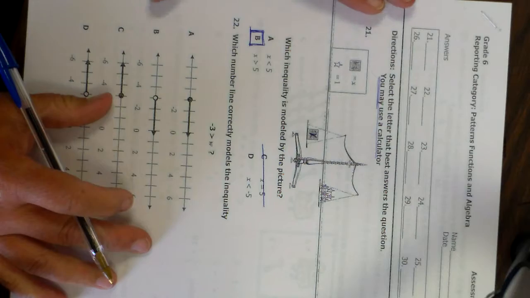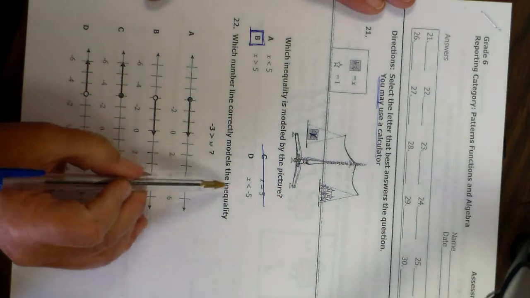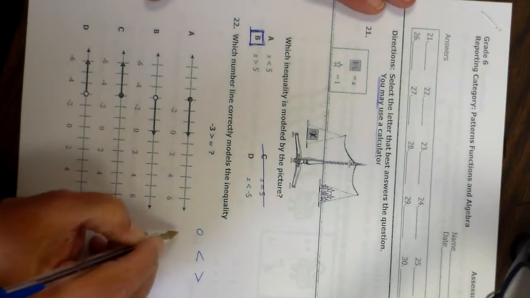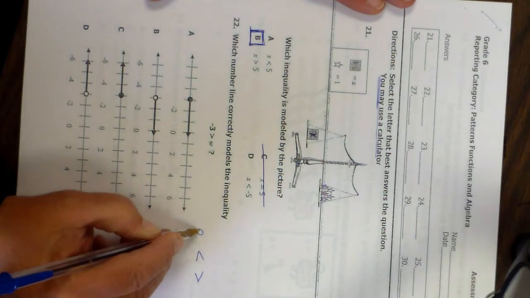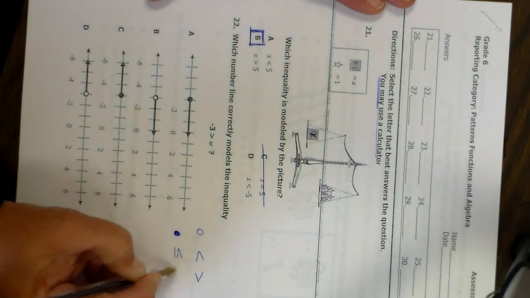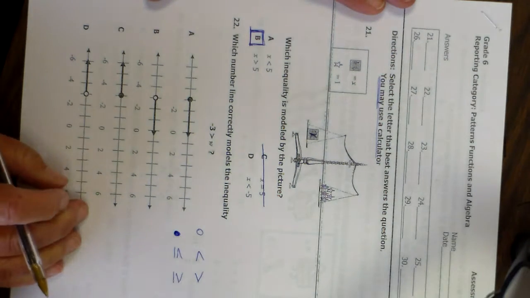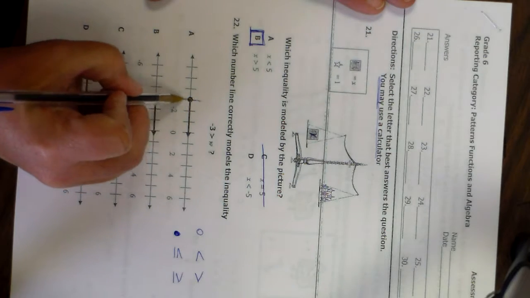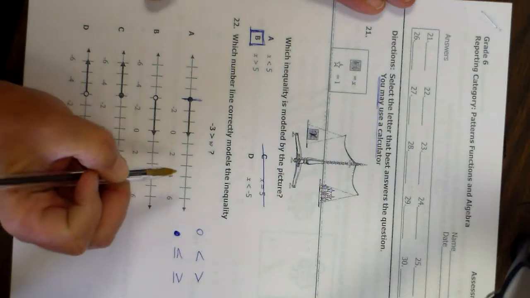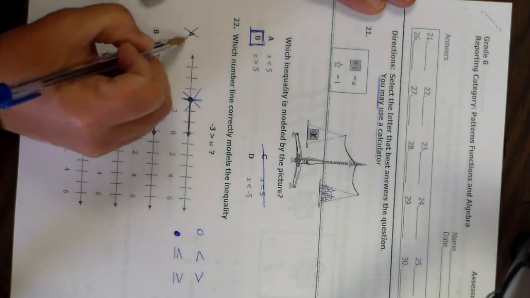Balance scale picture. Which number line correctly models the inequality? First of all, closed circles are less than or equal to, greater than or equal to. Open circles are less than, greater than. We look for where the circle is on the number line. Well, first of all, we see that's a greater than, so we know it can't be that one because it's closed, and we know it can't be that one because it's closed. So now we're dealing with these two options, B and D.